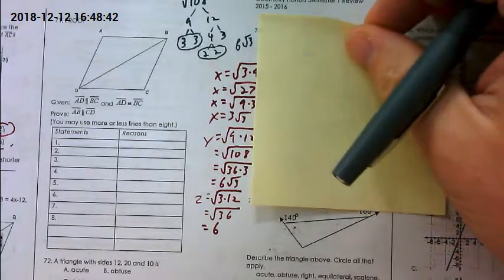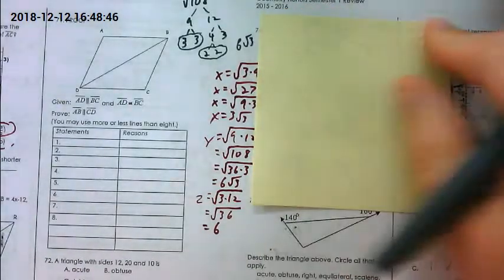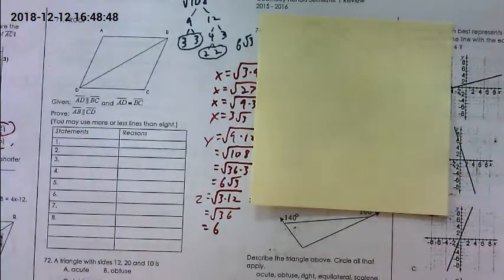Man, your example is so much nicer than the example I was going to do. Oh, sorry. It's more classroom friendly, I should say.